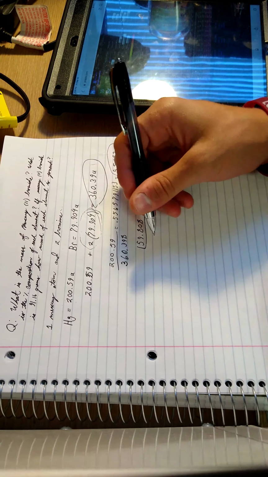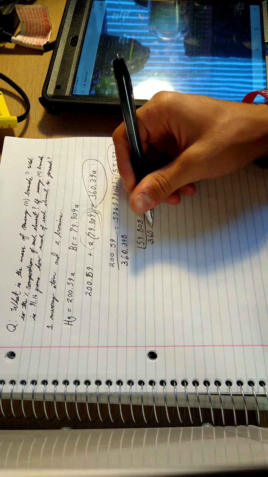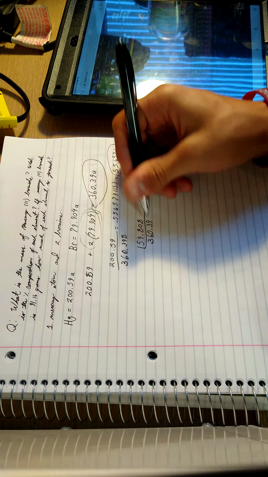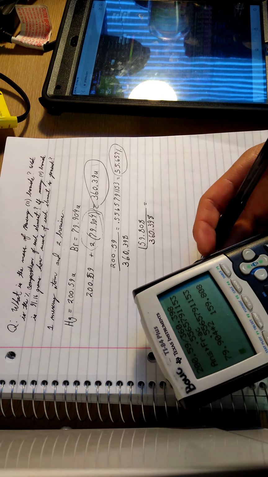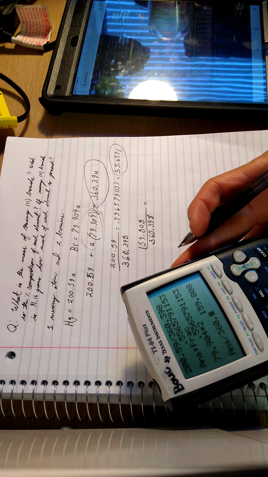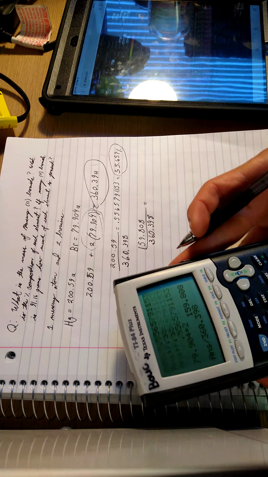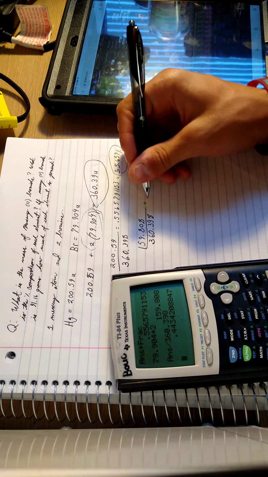Divided by, again, the total molecular mass, 360.398, gets me again a weird silly decimal, but that's okay.